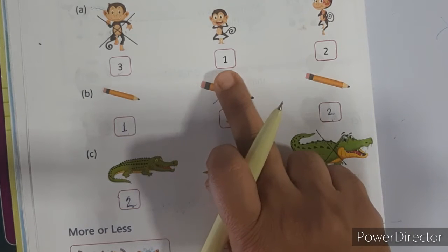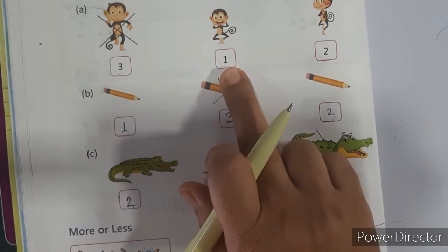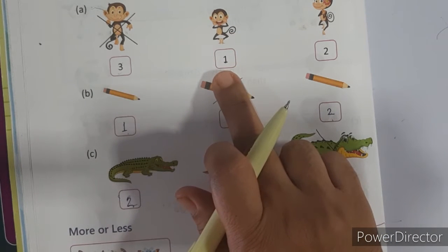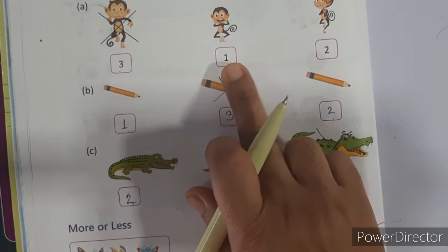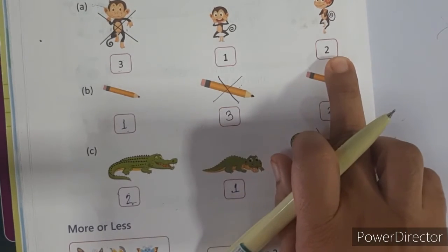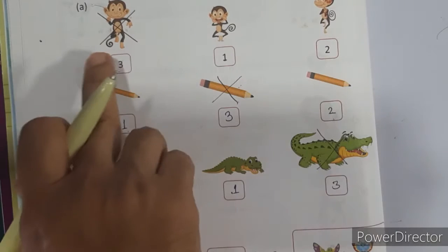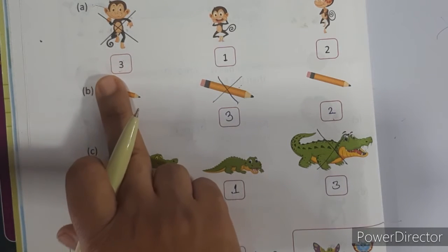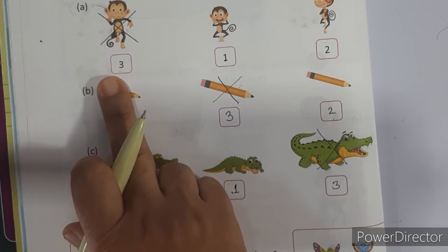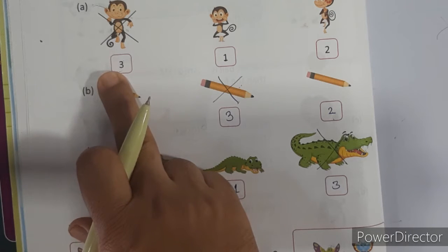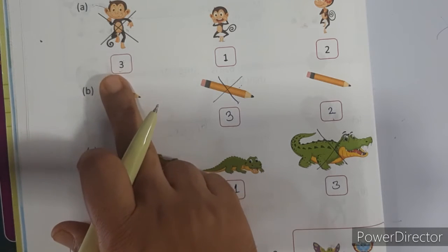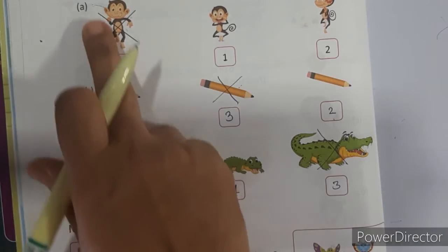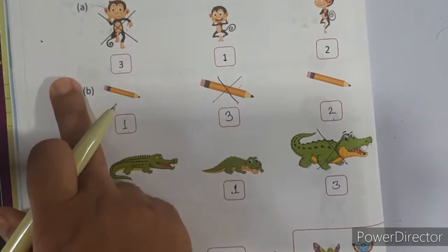So the smallest monkey is this one. So they have put the number 1 over here. Then slightly bigger goes for number 2, and the big one goes for number 3. So whichever picture is bigger, you have to mark it 3 and cross it.